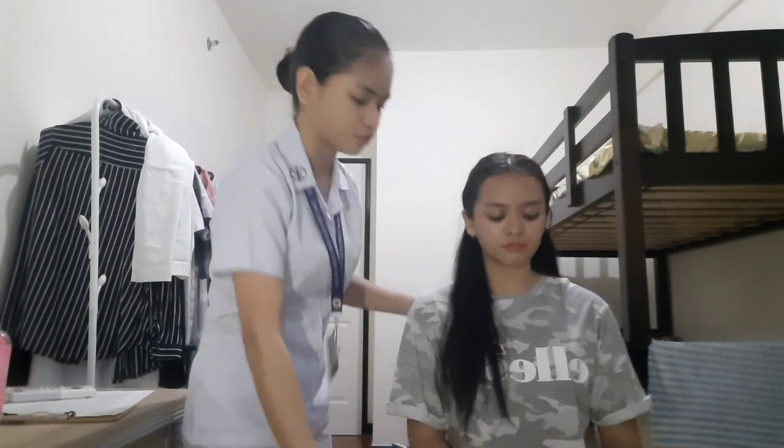Then I will select the pulse point. Normally, the radial pulse is taken unless it cannot be exposed or circulation to another body area has to be assessed. Then I will assist the client to have a comfortable resting position.